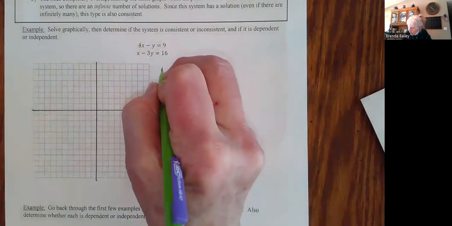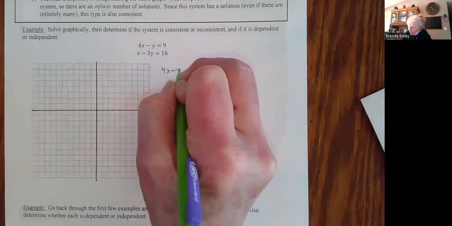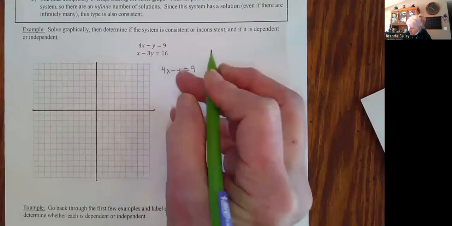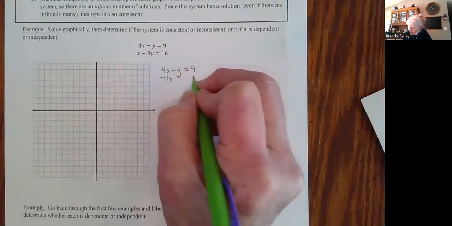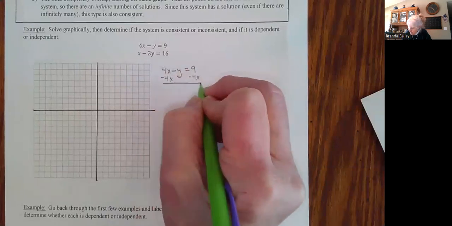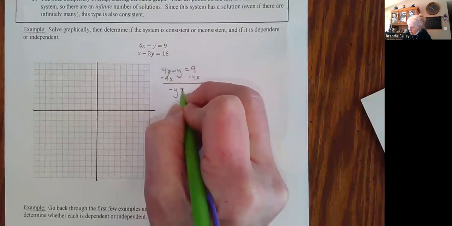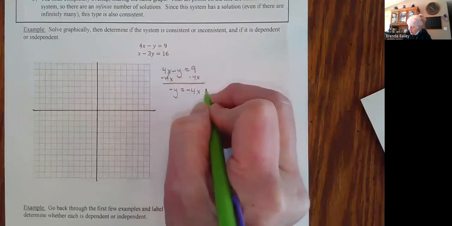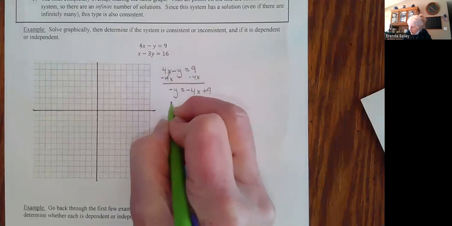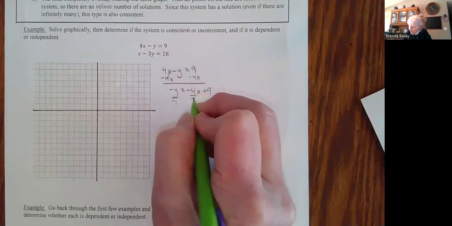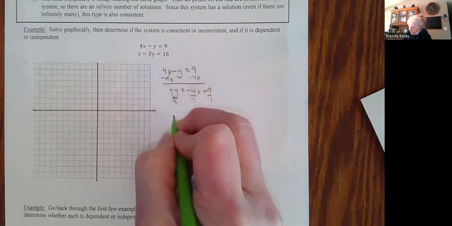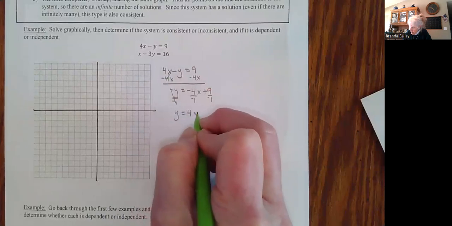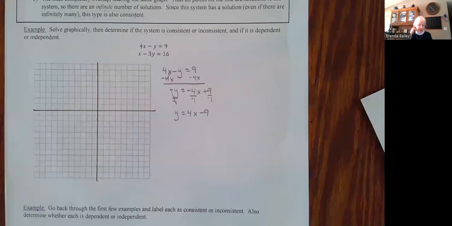So I'm going to take 4x minus y equals 9. Minus 4x, minus y equals negative 4x plus 9. Divide by a negative 1, negative 1, negative 1. So we can graph it. We're going to use this slope intercept. Let's go ahead and get this one out of the way, and then we'll look at the other one.